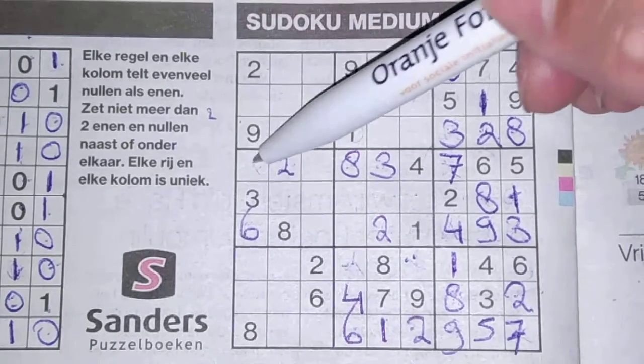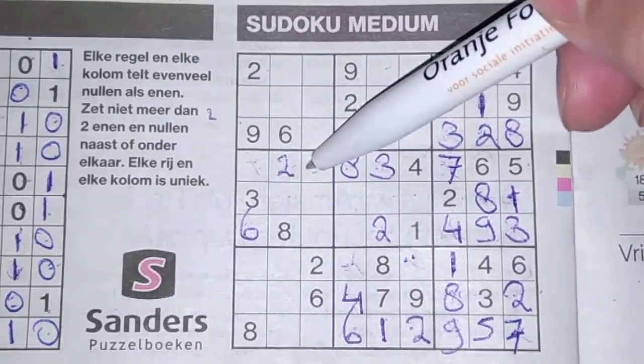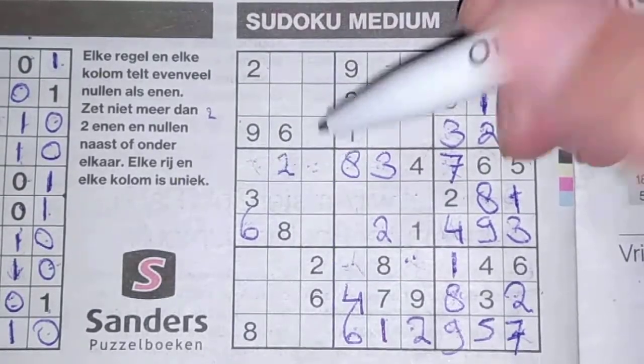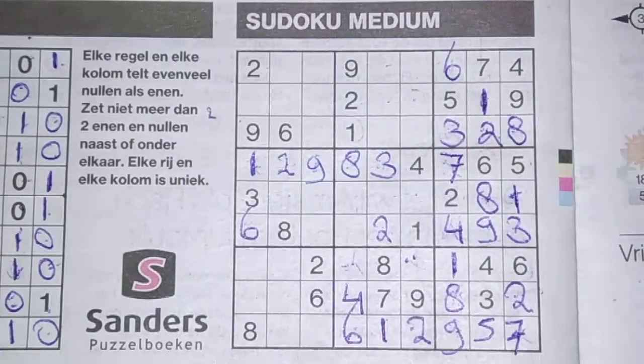Then 2 numbers left in this row for the numbers 1 and 9. We have a 9 here, no 9 there. 9 should be here, and the 1 goes there.